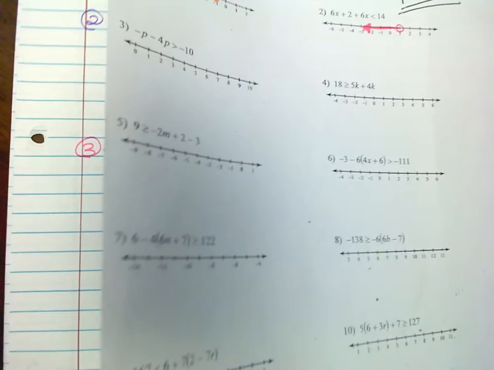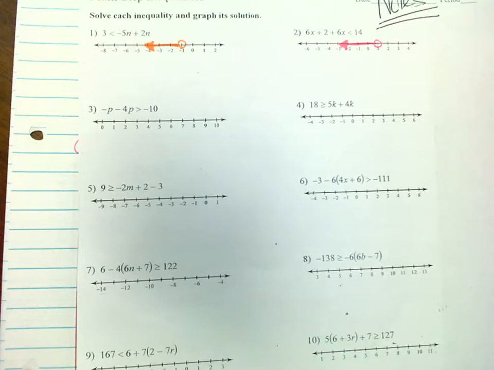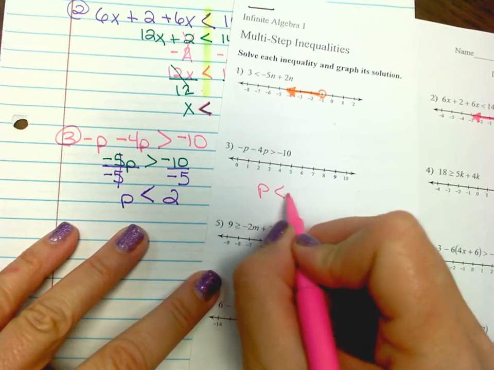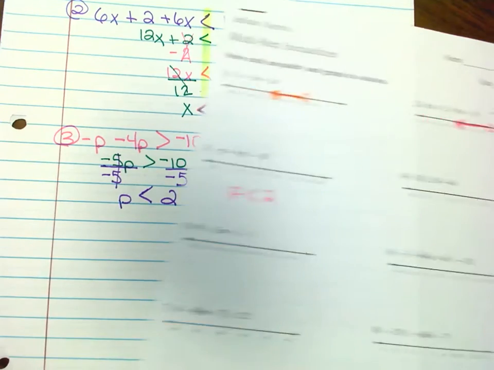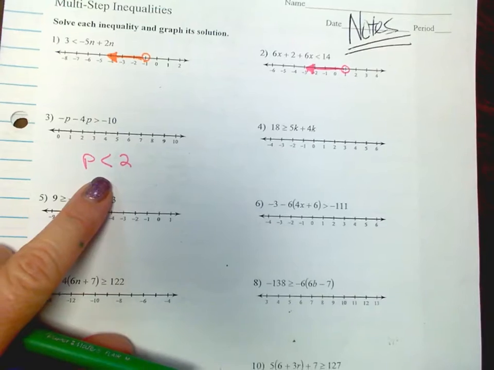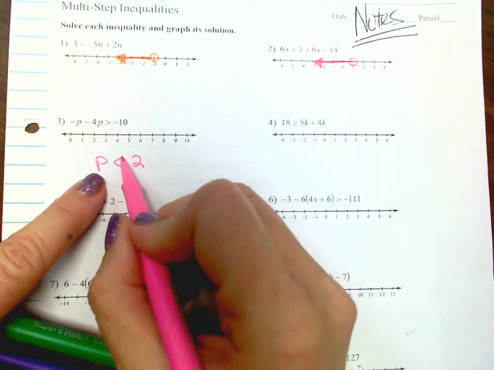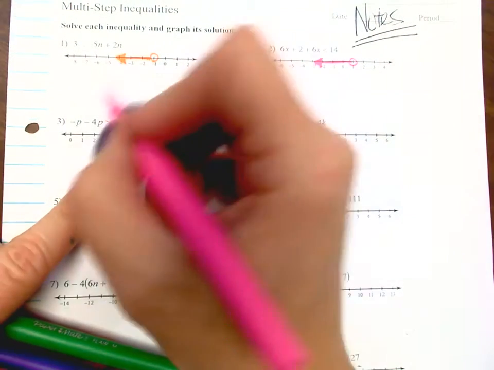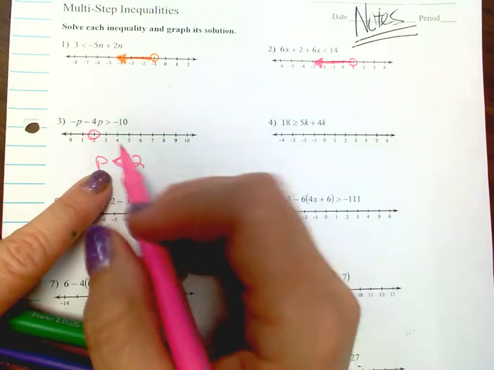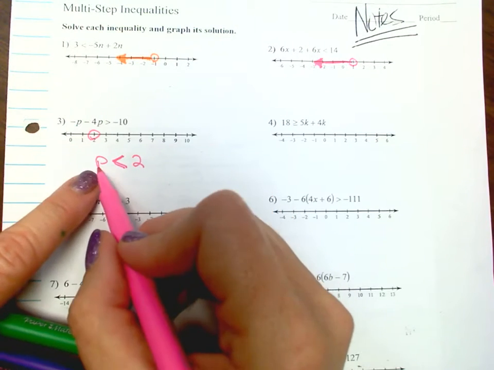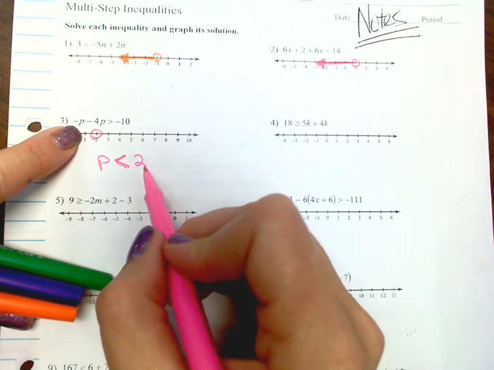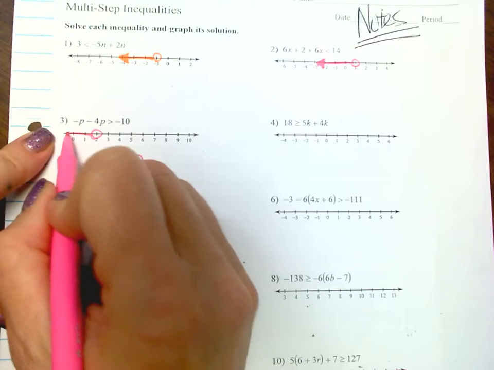So on our paper, we ask ourselves, P is less than 2. Can P be 2? No, it cannot be 2. So I'm going to circle it. And which way is the direction of the arrow going to go? P is less than 2. Is 1 less than 2? Yes.